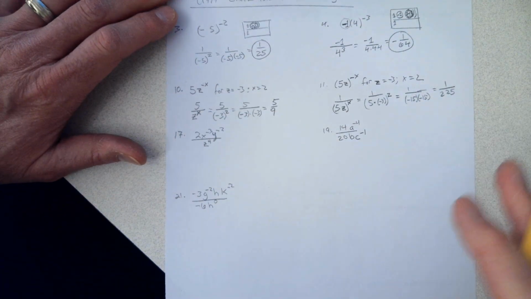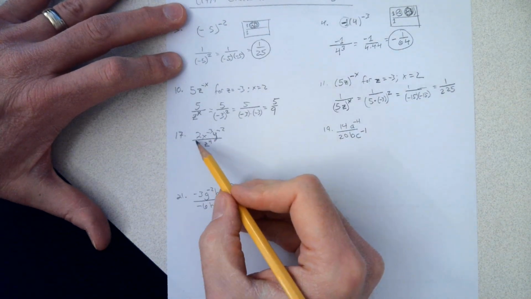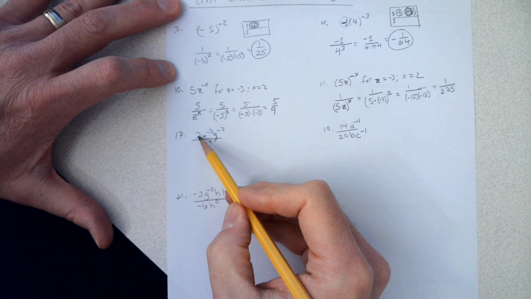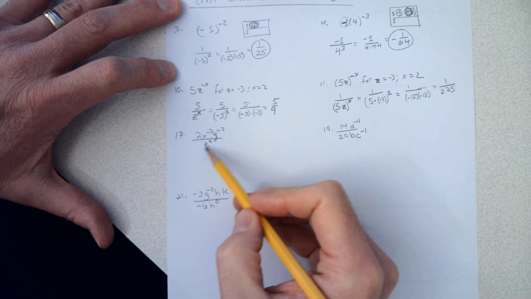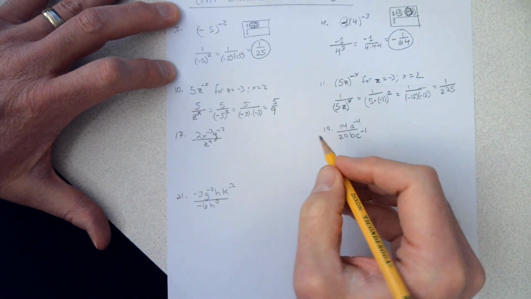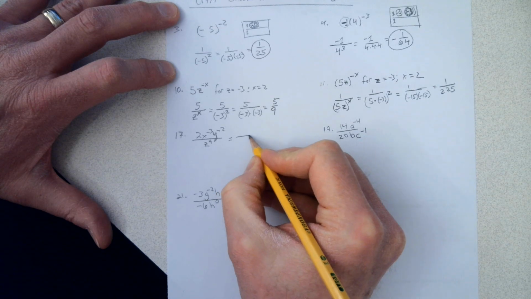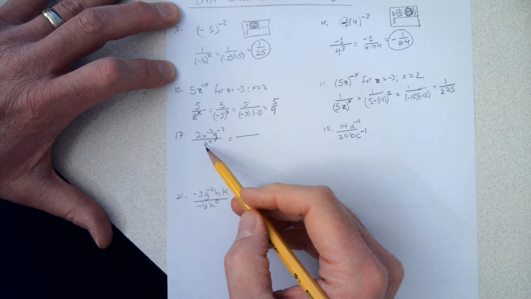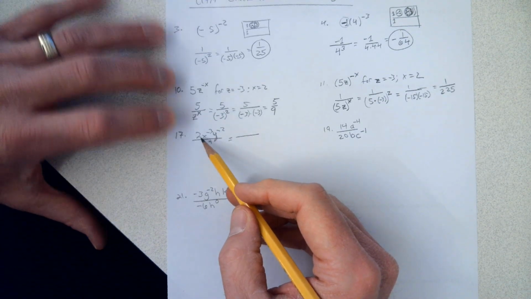Okay, let's look at a few more here. So on this, if I'm thinking in terms of the cards and bases, I've got a base of 2, a base of x, a base of y, a base of z. The instructions on this were to simplify. So what I'm going to try to do is make sure that I don't have any base showing up more than one location, and none of them have negative exponents.